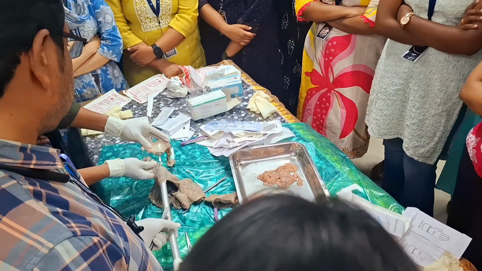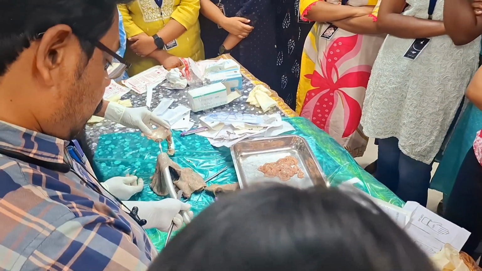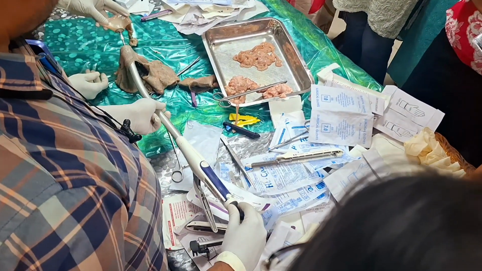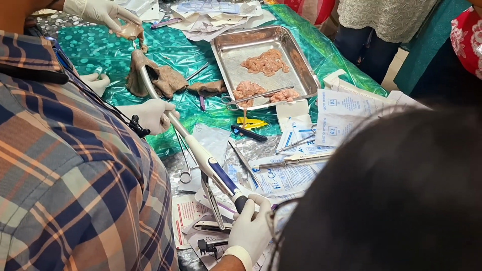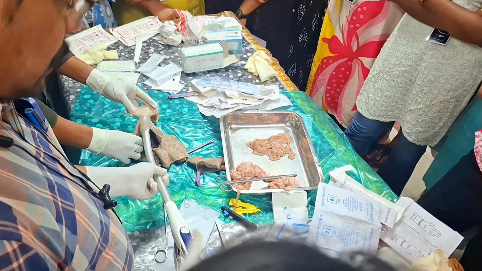Get a sense? Now you take the safety out. While you keep on rotating that, see both ends are coming together. You got a click there.